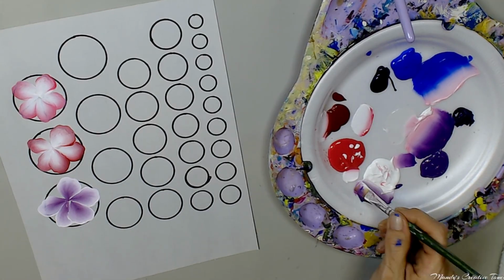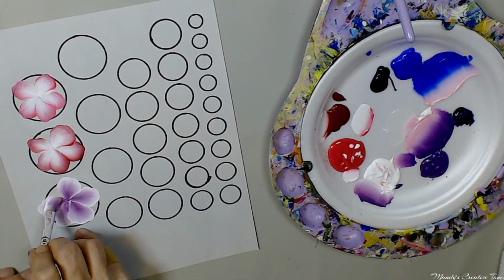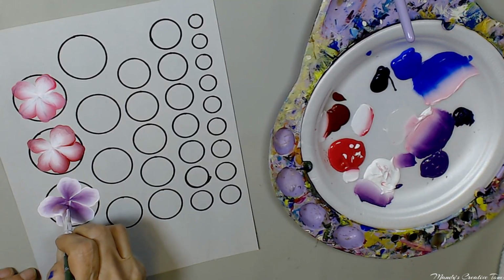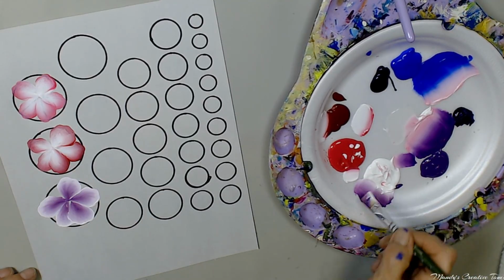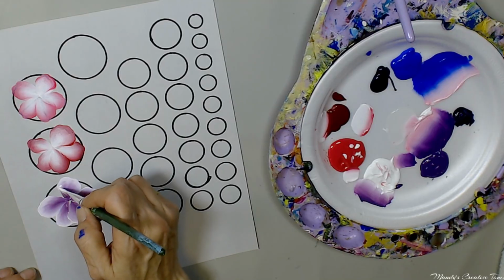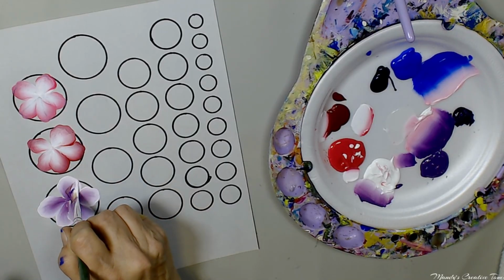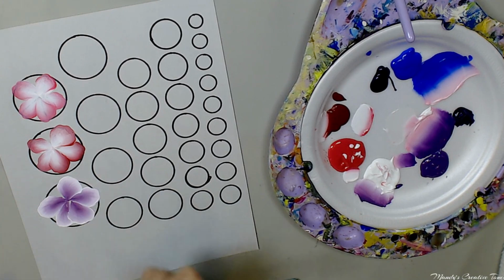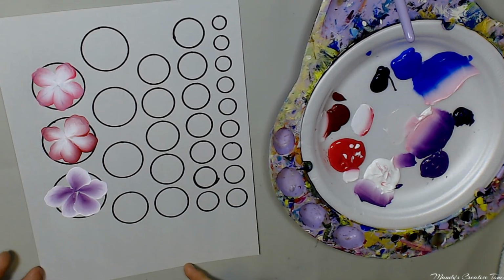And I'm trying to cover the marker too, so you guys don't see that. Alright, so just let it dry, go over it again, or when it's tacky dry. Alright, so you see how much better coverage I got right over that marker.